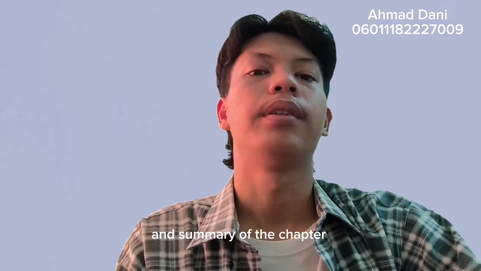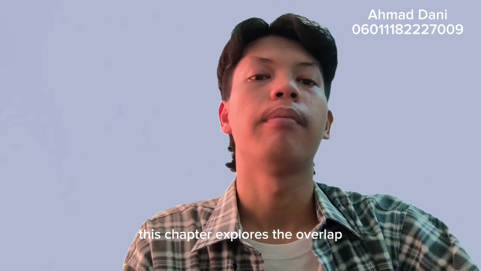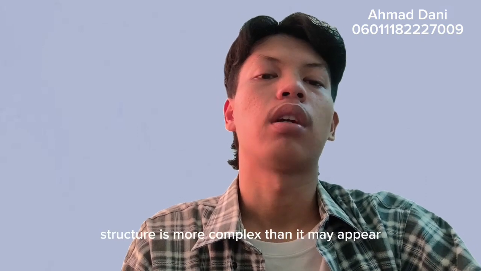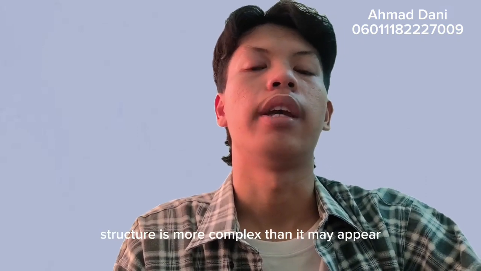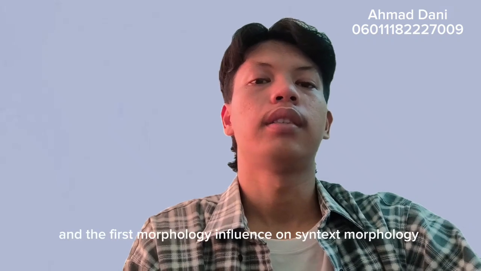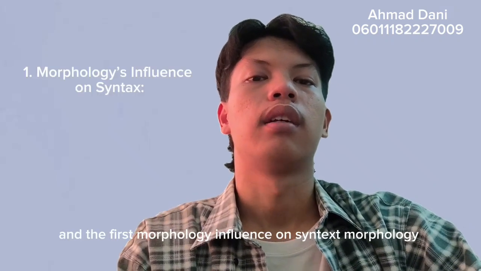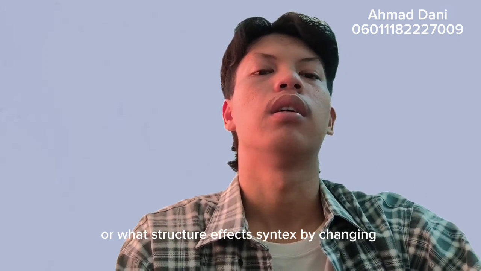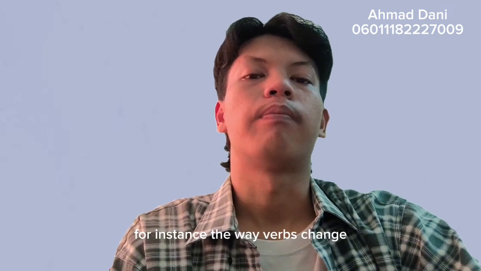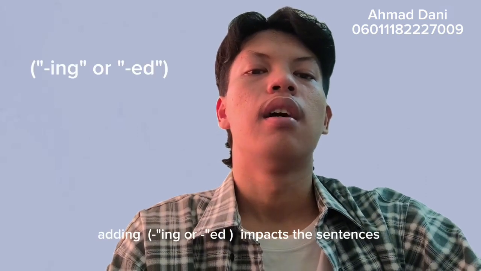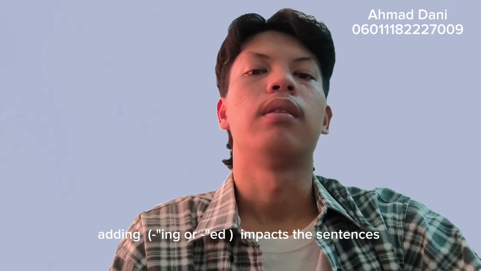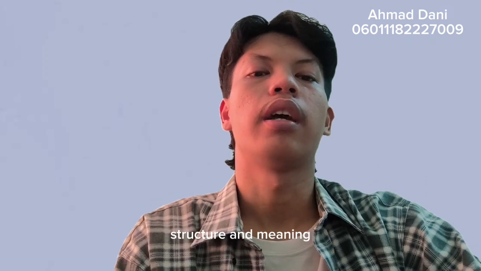In summary of this chapter, it explores the overlap between morphology and syntax, showing how language structure is more complex than it may appear. First, morphology's influence on syntax. Morphology, or word structure, can affect syntax by changing how words interact in sentences. For instance, the way verbs change by adding -ing or -ed impacts the sentence structure and meaning.